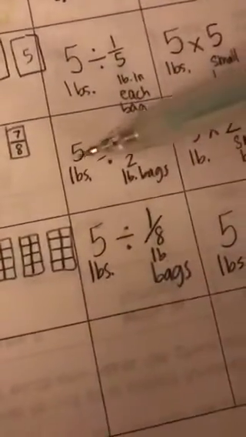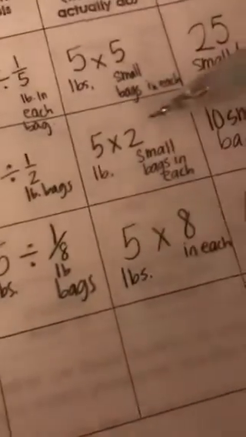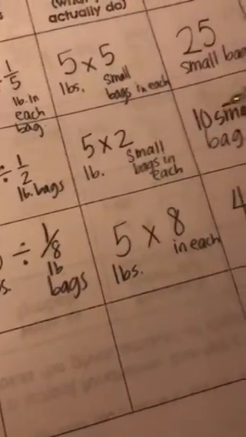So I drew out my 5 bags, and because it was easy to divide into 2, I just cut them in half, and I counted, and I would get 2, 4, 6, 8, 10 half-pound bags out of those 5 pounds. So 5 pounds divided into 1/2 pound portions is 5 times 2 in each, and I would get 10 small bags. Are you noticing a pattern?